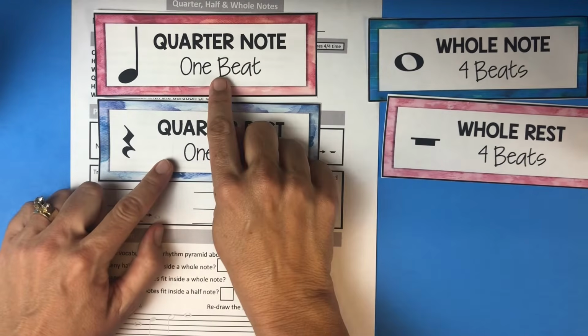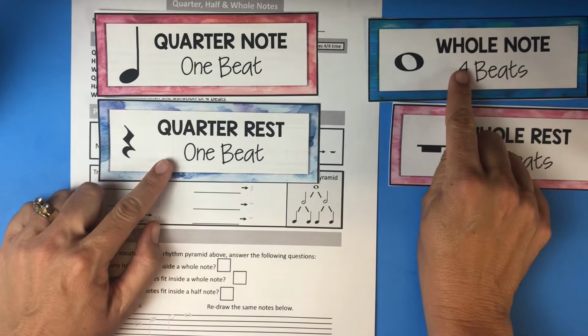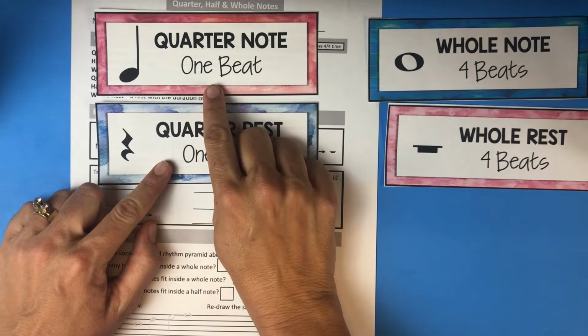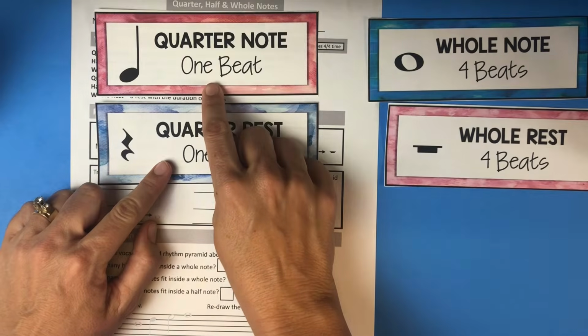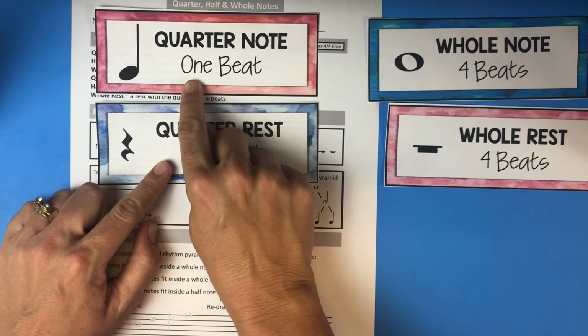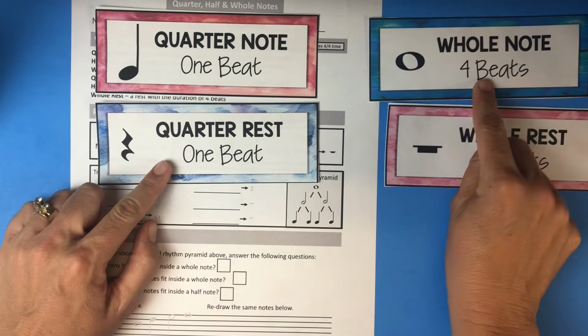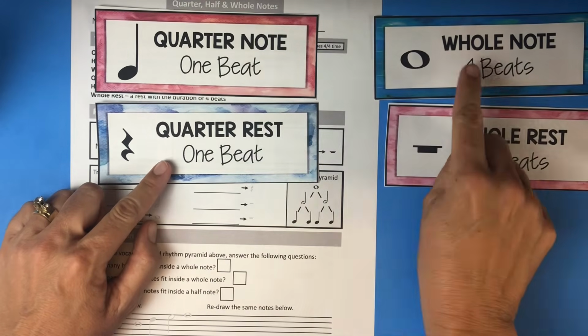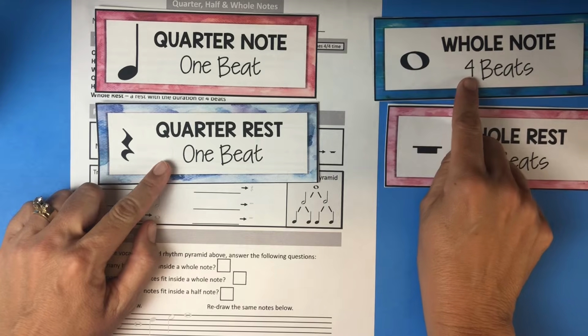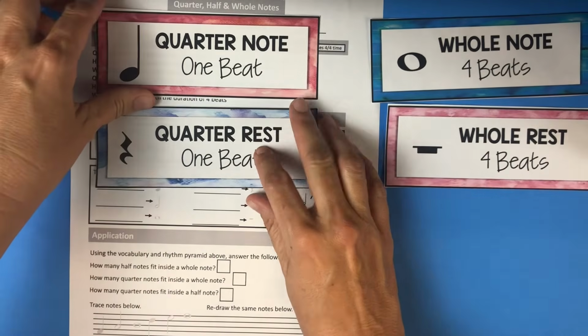So a quarter note gets 1 beat. A whole note gets 4 beats, or the quarter note has a duration of 1 beat. So that means that 4 quarter notes would fit into 1 whole note, and we're going to talk about that more in a little bit as well. So 4 quarter notes would be the same length or the same duration as 1 whole note.